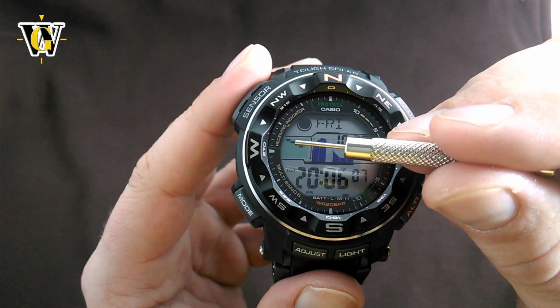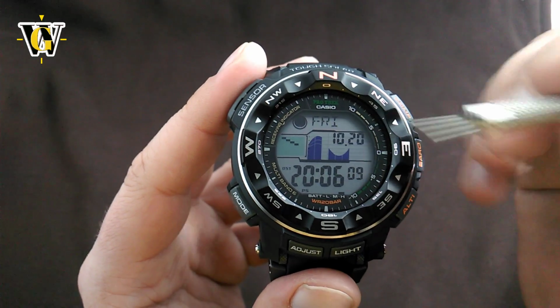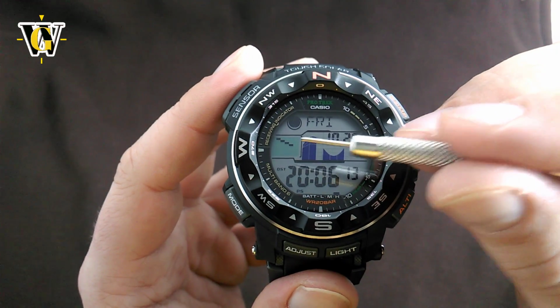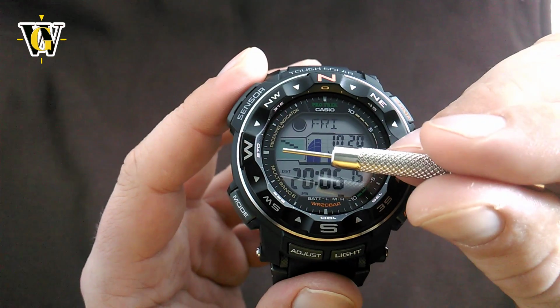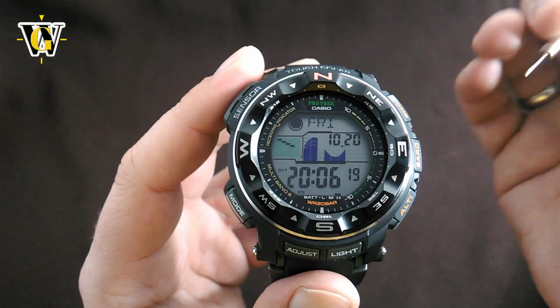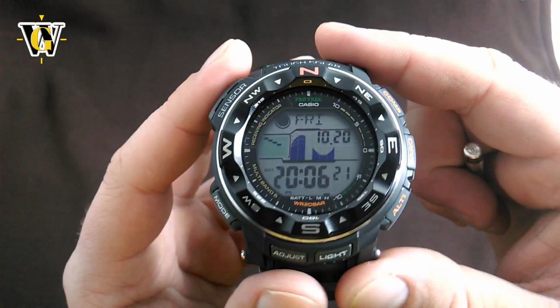So if this is constantly going down, that means that the weather is about to get worse. If it's constantly going up, the weather is going to get nicer, and if it's a straight line, that means that the weather is pretty stable. So as you can see, a pretty useful function.